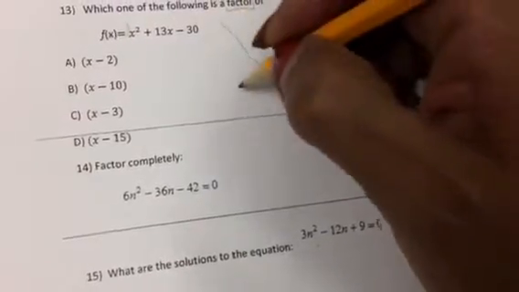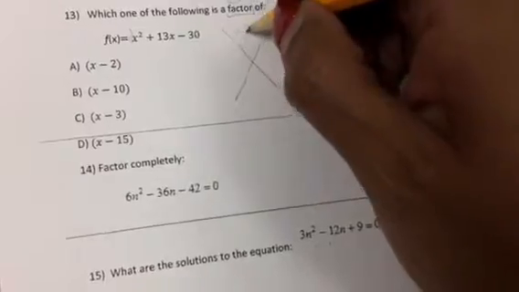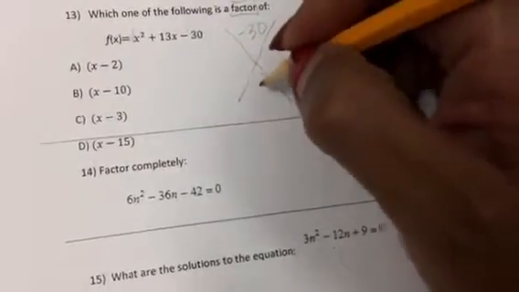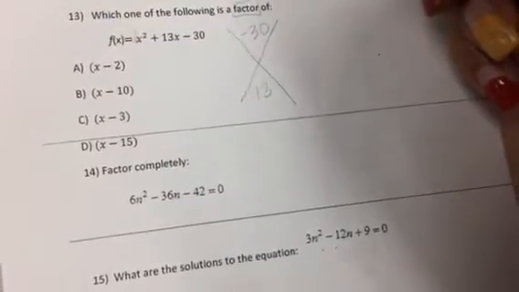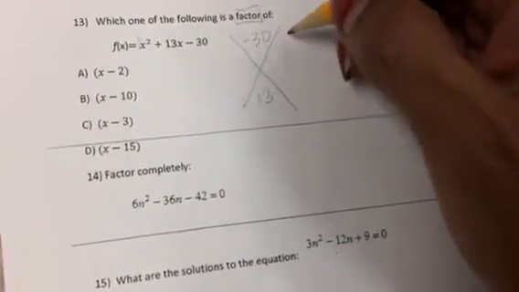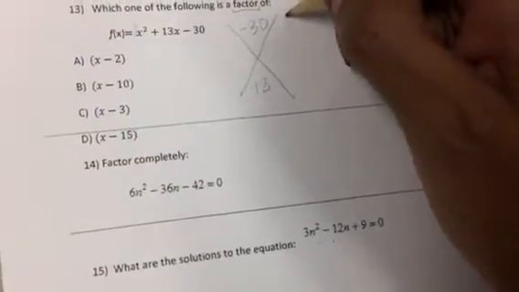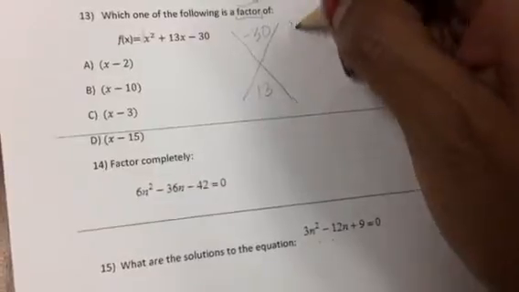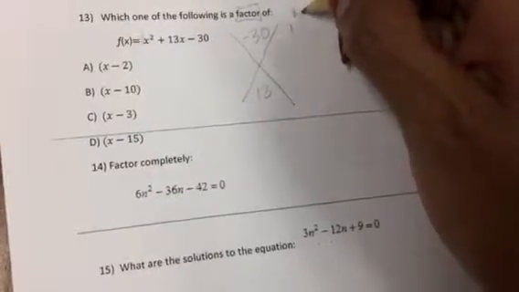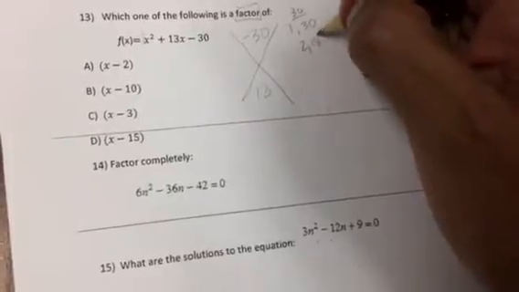If I'm doing the X method, what goes on top? You're right if you said negative 30. What goes on bottom? You're right if you said 13. Now, I hope that I have numbers that multiply to make 30 and add or subtract to make 13. Otherwise, I'm in trouble. So let's see. I'm trying to make 30. So 1 and 30, 2 and 15. Oh, there it is right there.